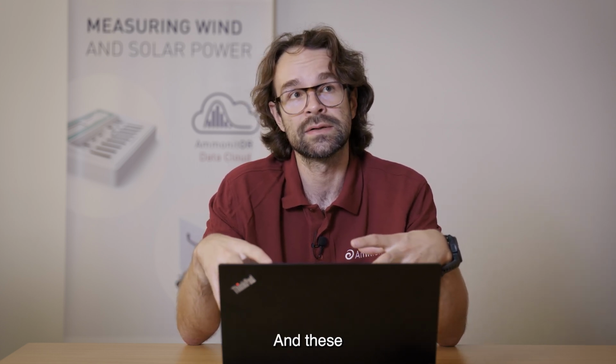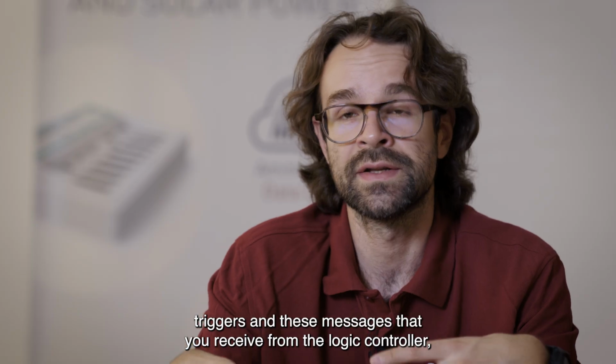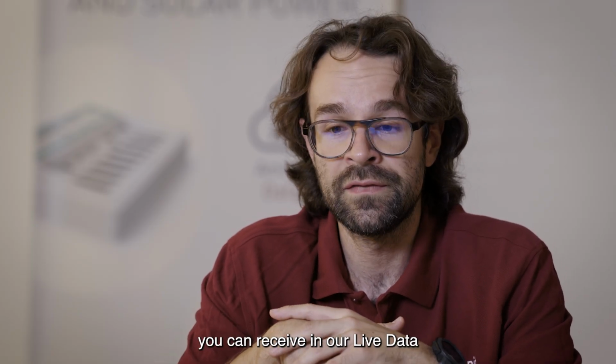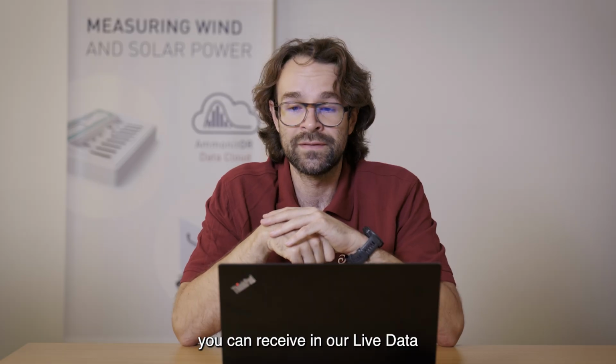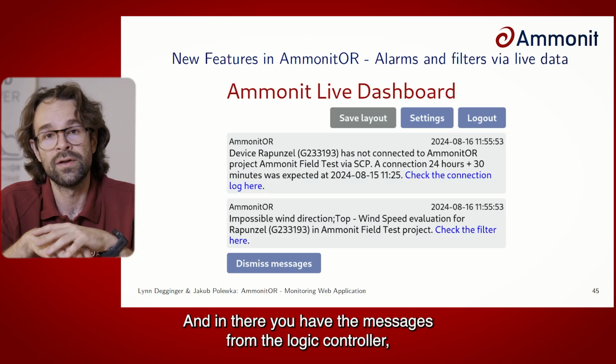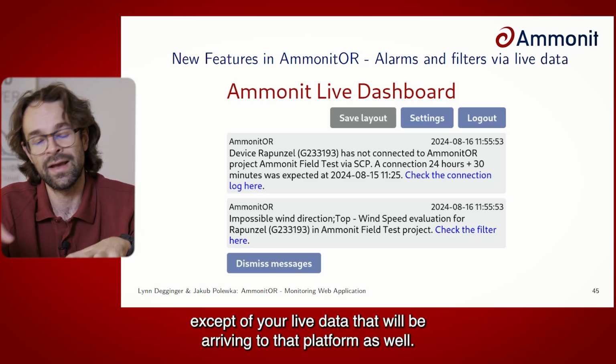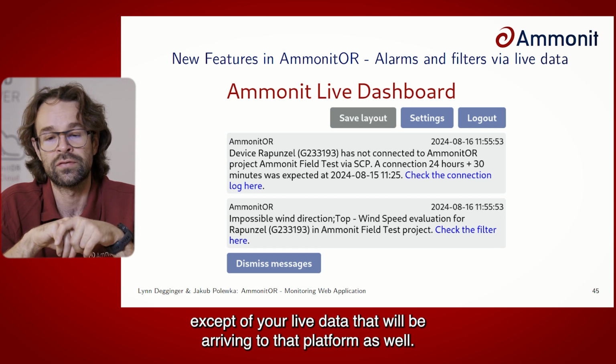And these triggers and these messages that you receive from the logic controller, you can receive in our live data user interface, Ammonit Live. And in there you have the messages from the logic controller, except for your live data that will be arriving to that platform as well.